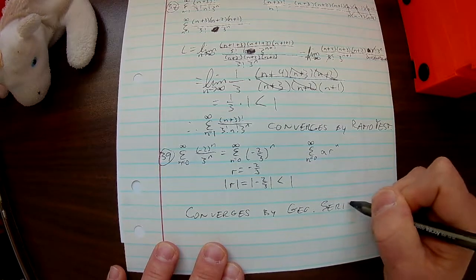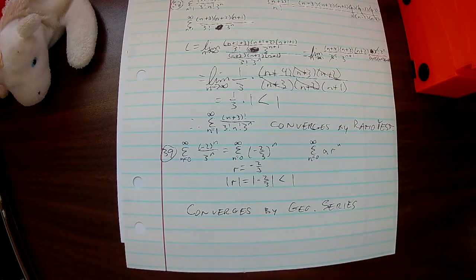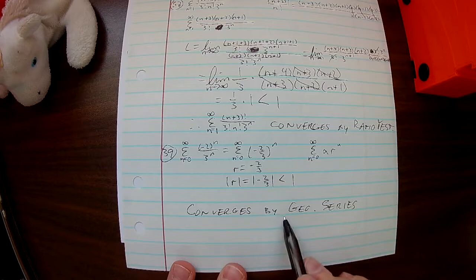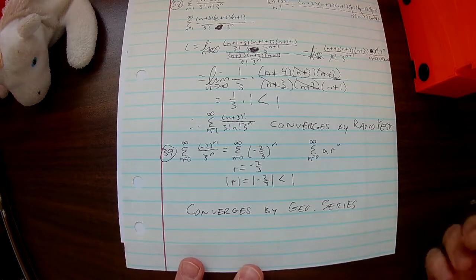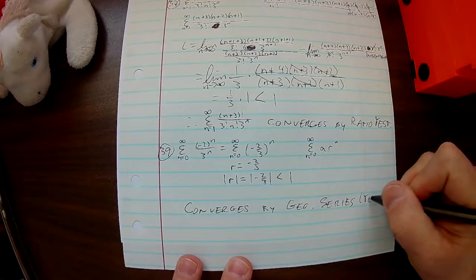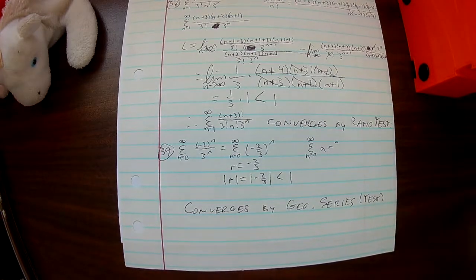That's from the first section of the chapter. It's a geometric series. Since the magnitude of the common ratio is less than 1, it converges. And it really hurts me to put it as "by geometric series." It's just saying by the argument that it is a geometric series. So really, let's just call it the geometric series test.